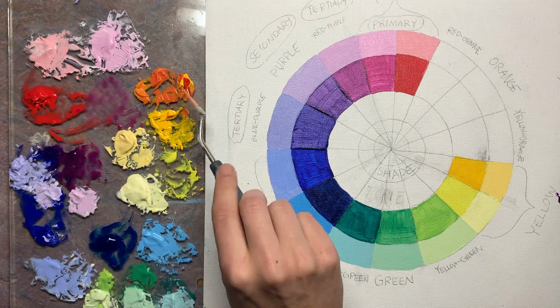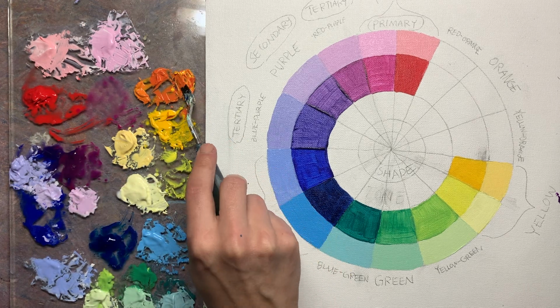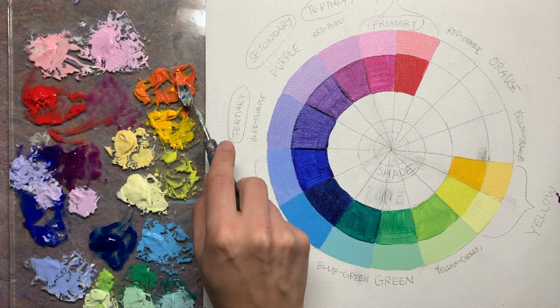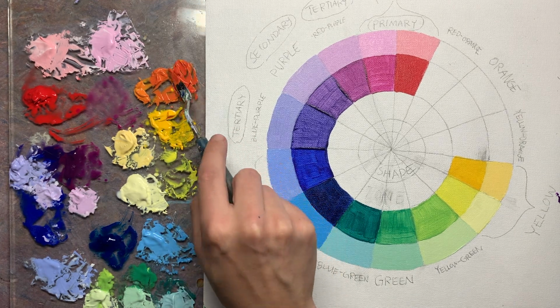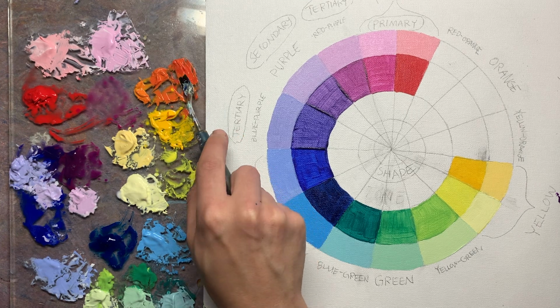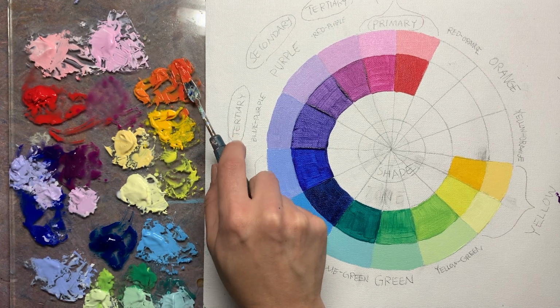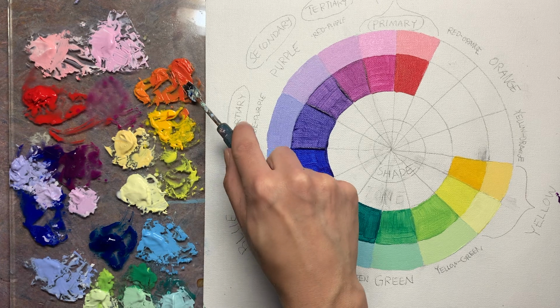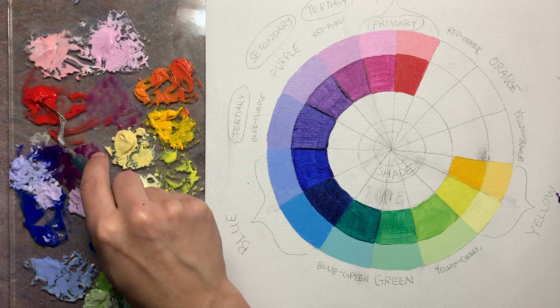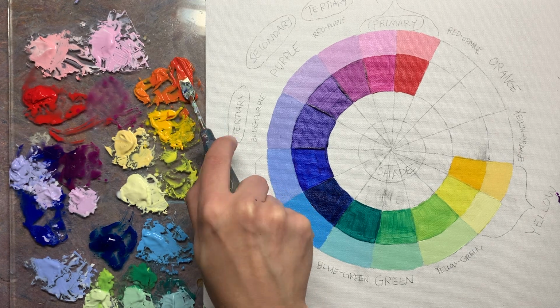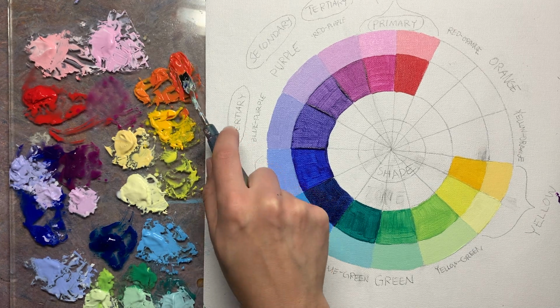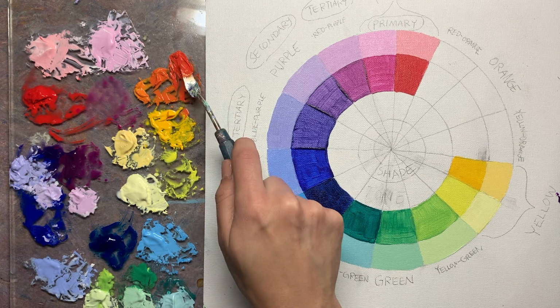While I'm at it, I mix up my tertiary colors by sliding that blob of paint over, adding a little bit of yellow to my orange, adding a little bit of orange to my yellow, so that I can mix my yellow orange, and then adding a little bit more red to my orange to mix up a red orange. Then I have those 3 variations of orange, and I can pop them right into my color wheel.